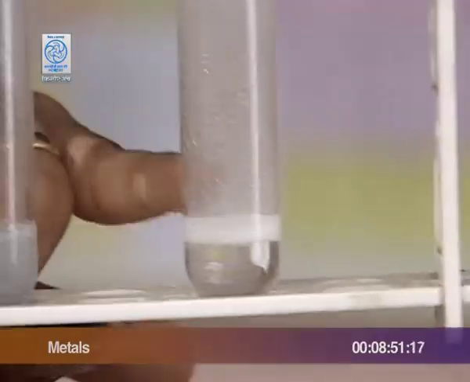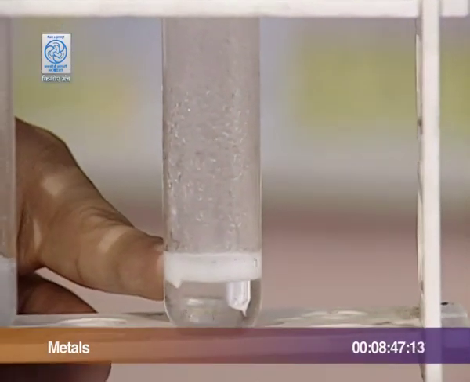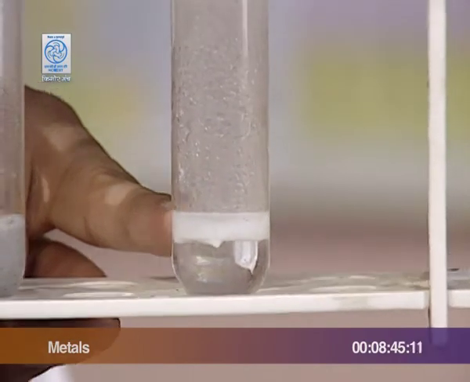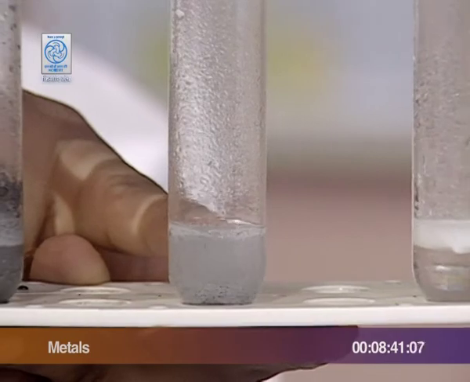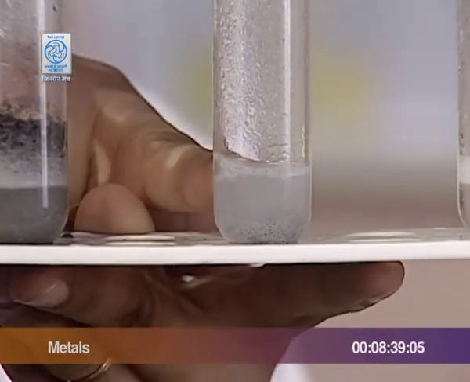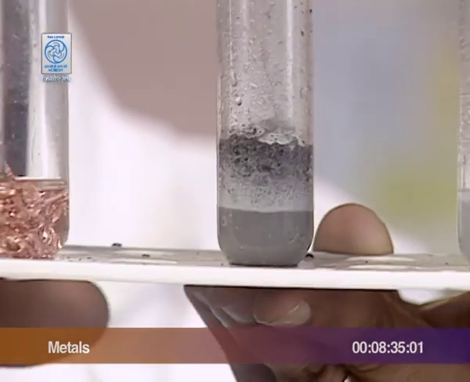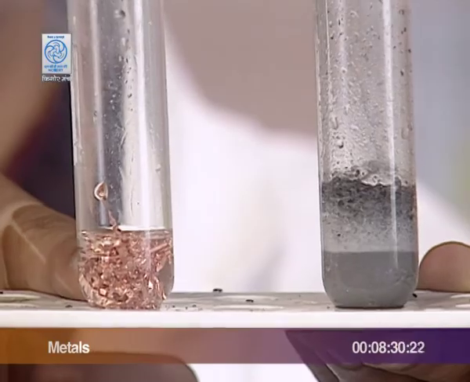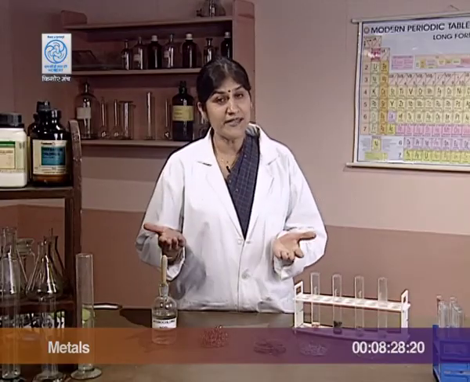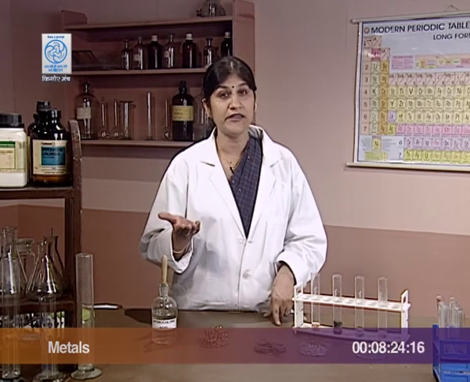You can see this is magnesium. See how fast the bubbles of hydrogen gas are emerging from it. The test tube also has become very hot. This is zinc, which is not far behind. This is iron. It is also reacting. But what about copper? There is no reaction at all. That means no reaction. When we repeat this experiment with dilute sulfuric acid, we obtain similar results.